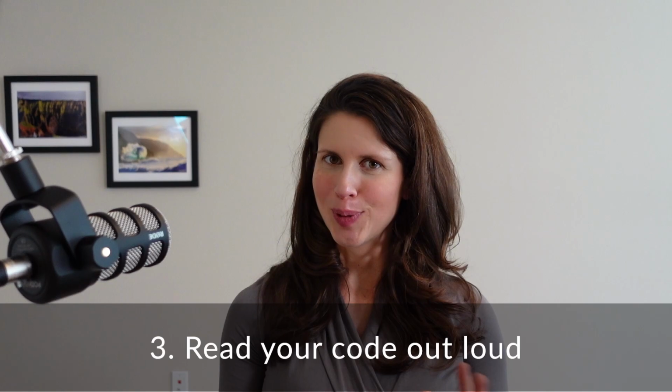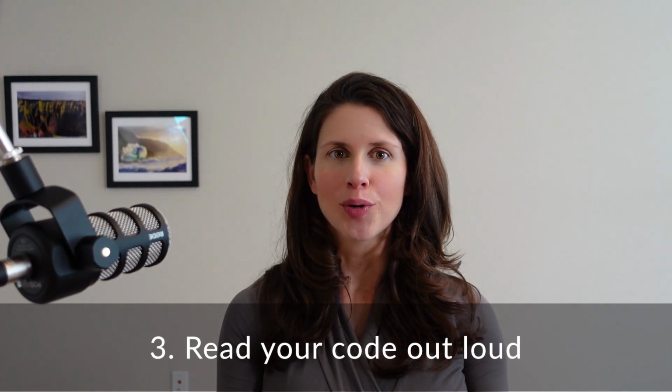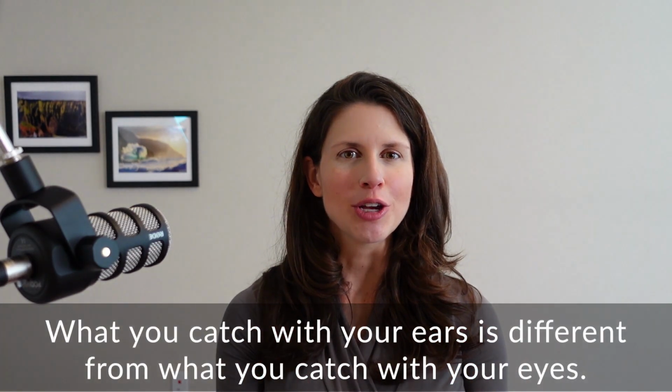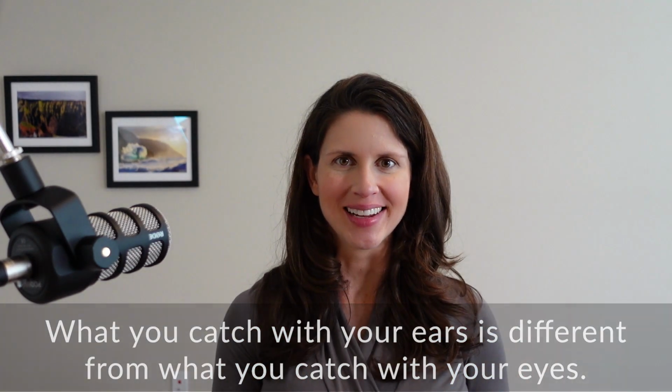Tip number 3 is quite simple. After you complete a program, read your code out loud. The key phrase here is out loud. When you read your code out loud, you'll engage another sense, your hearing. And what you catch with your ears is different than what you catch with your eyes. If your code sounds awkward, if it sounds a bit off, then there's probably more work to do. Pause and improve your code.